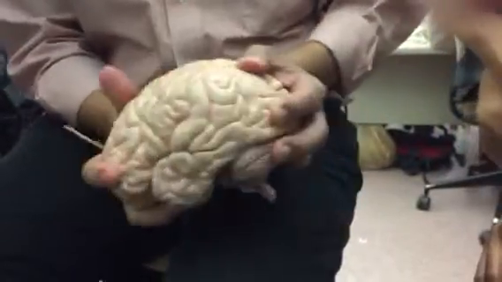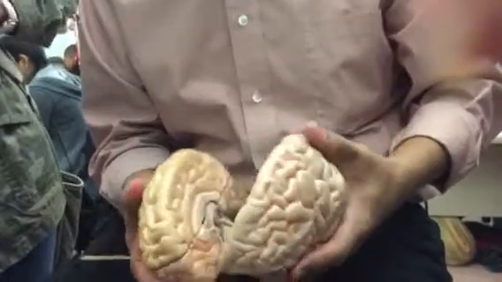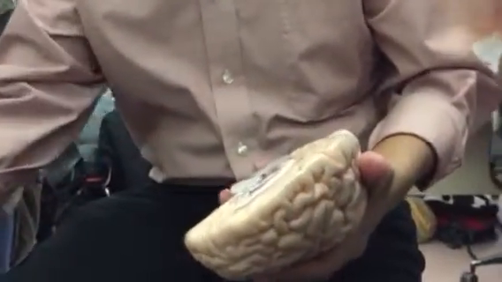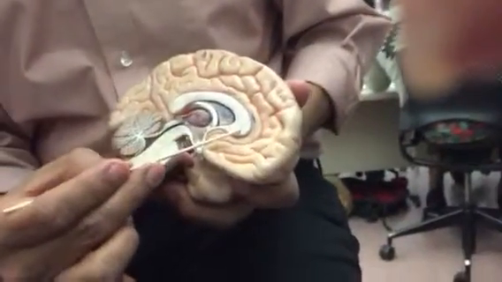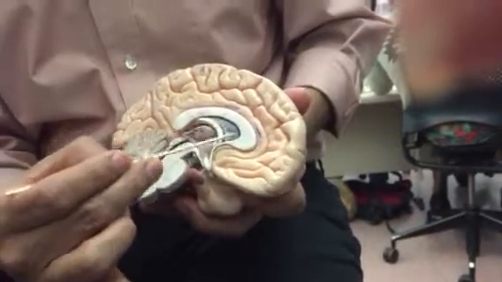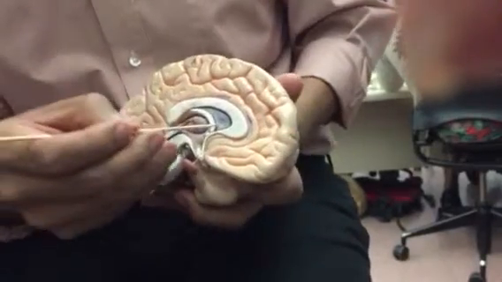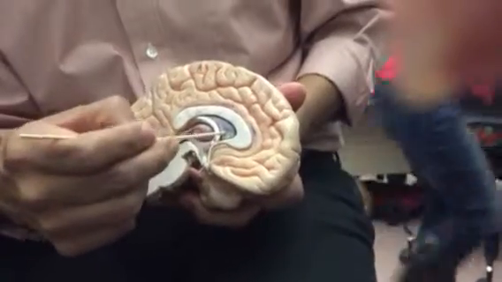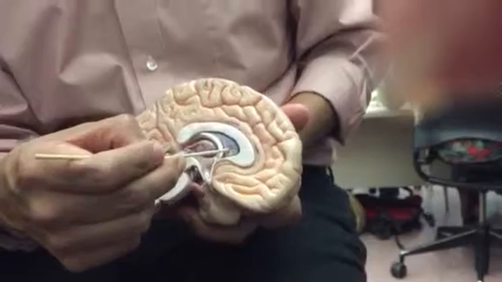Okay. Then we can open this up, and let's look at just one of the halves. Can you please hold it? Here inside you see the corpus callosum. The septum pellucidum is a structure. The fornix, another structure. If they point here and ask name the structure, it's septum pellucidum. But if they ask name the cavity or chamber, then it's the lateral ventricle.